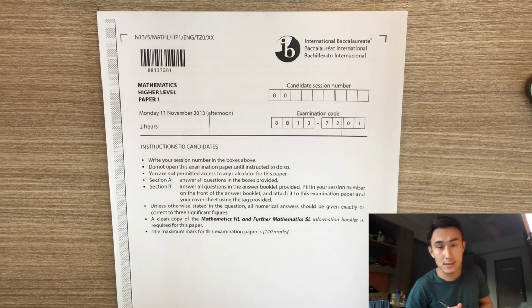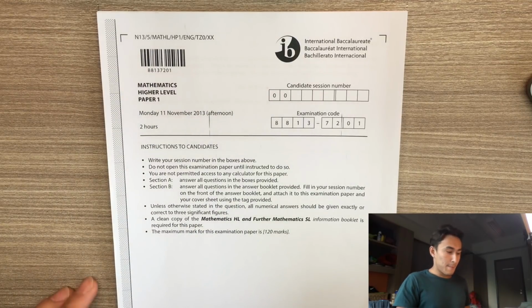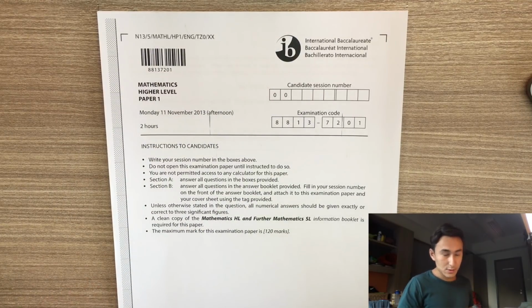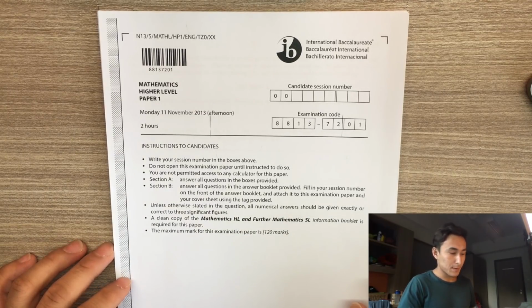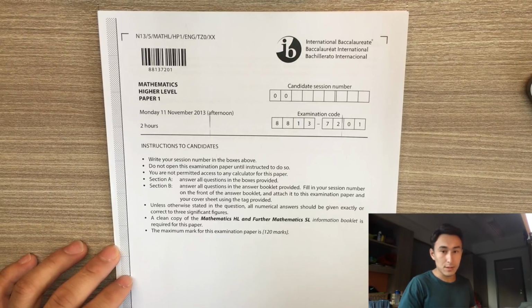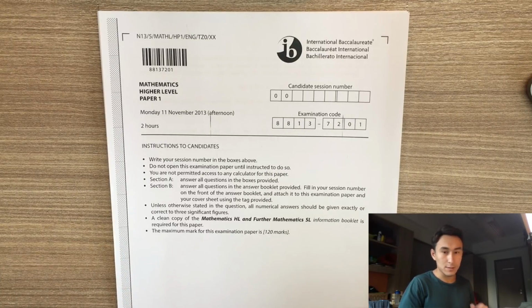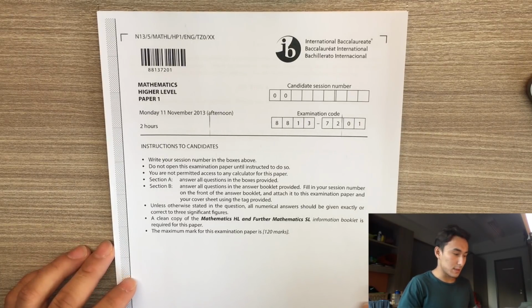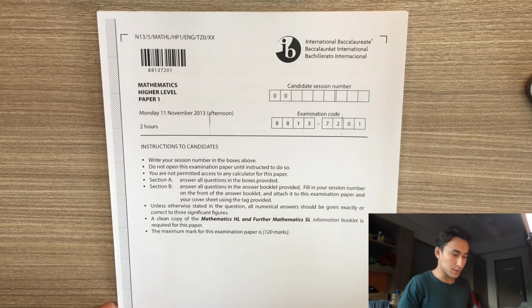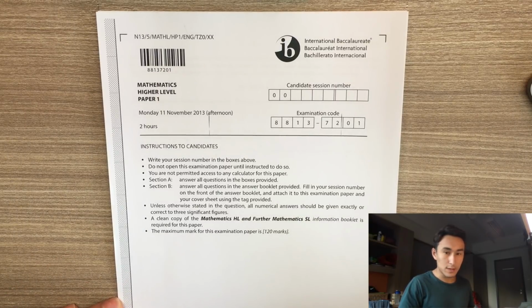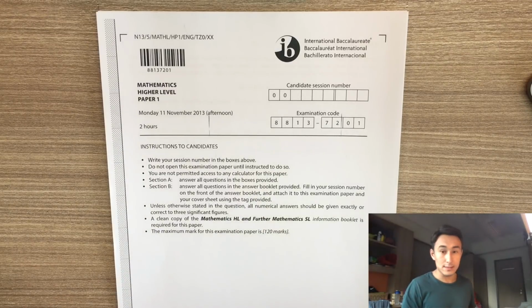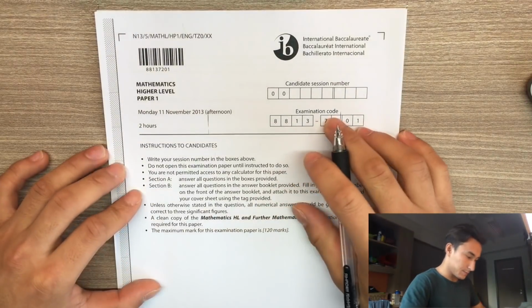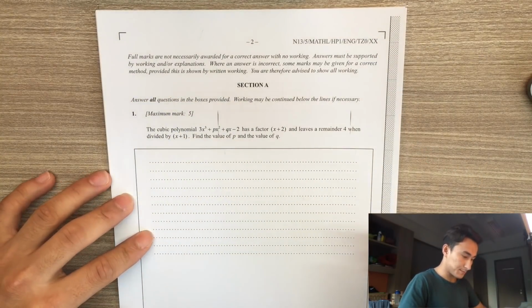Alright guys, so this is the November 2013 paper and it has 12 questions. Section A has 9 questions and section B has 3 questions. Section B problems are quite long, they have multiple subparts, but section A problems are shorter, so we have a total of 2 hours and we'll solve this past paper as quickly as possible. So let's get into this. Let's go and open the first problem in section A.